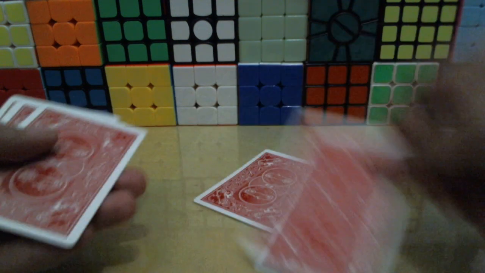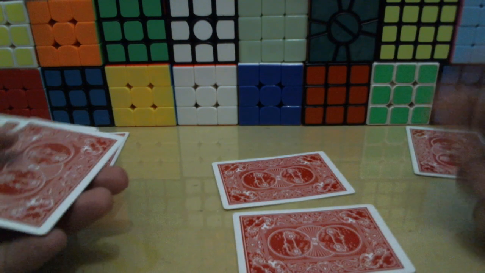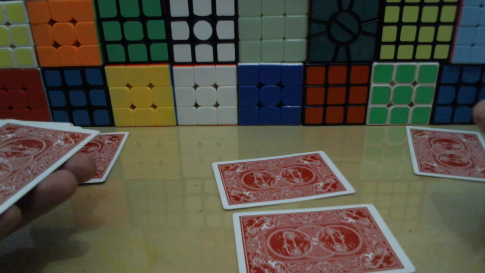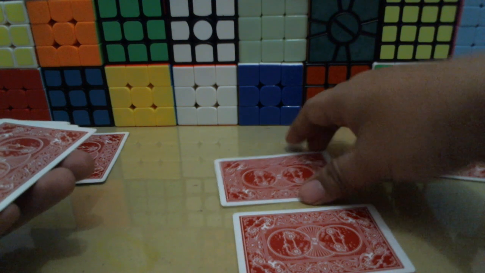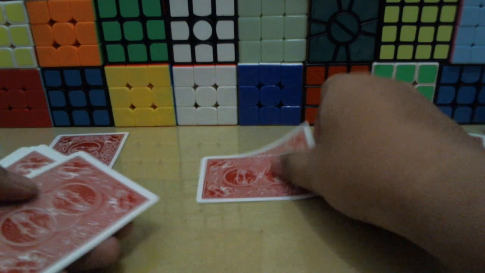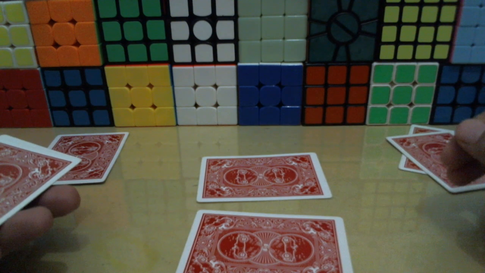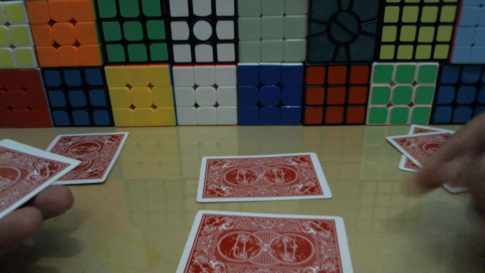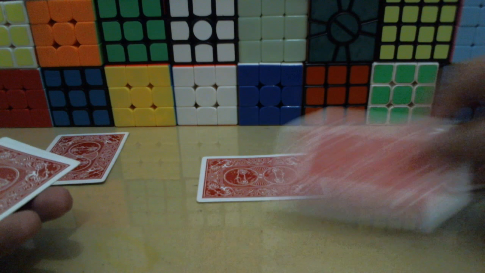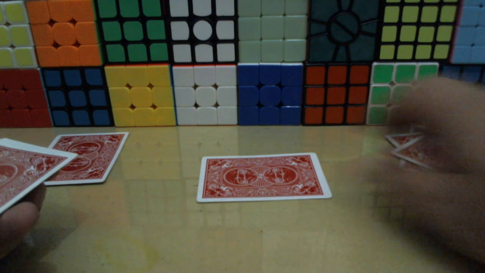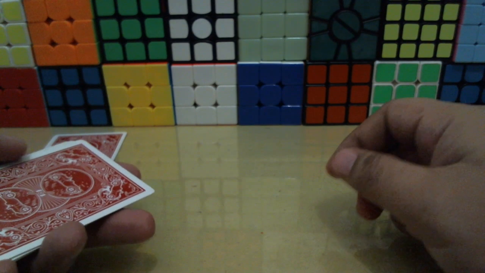So they did it again. This time, Penn asked the spectator to choose one card for him. So he chose one, and Teller put the other card back under the deck. 2 cards again, and he asked to choose another one. So he chose one for him, and Teller put the other card back under the deck.